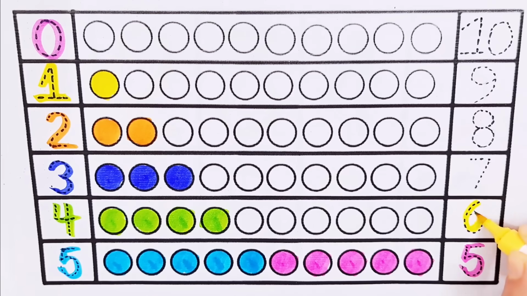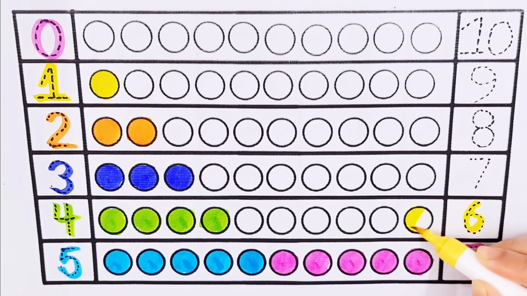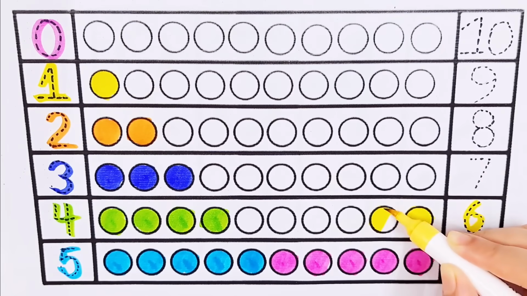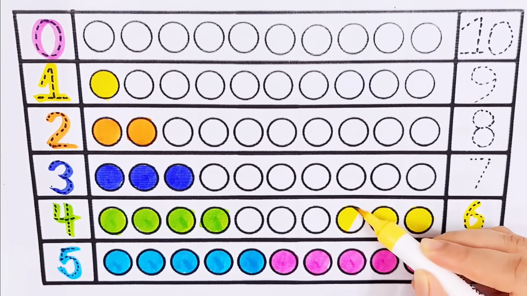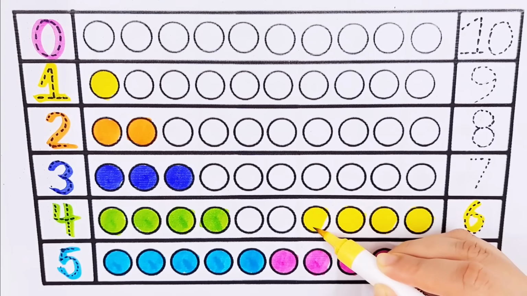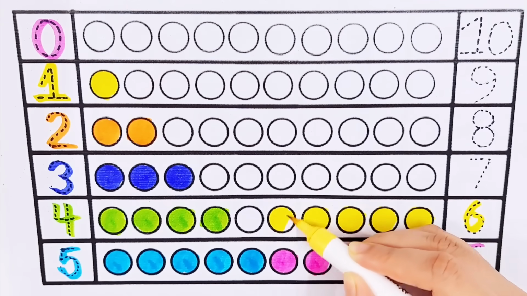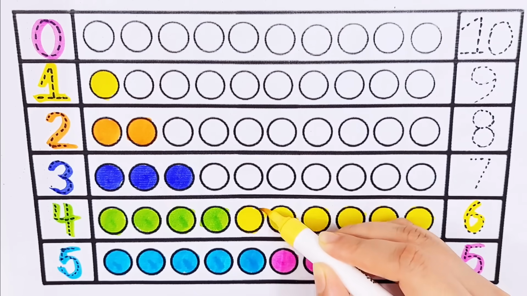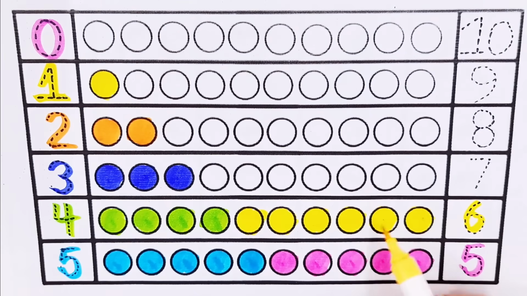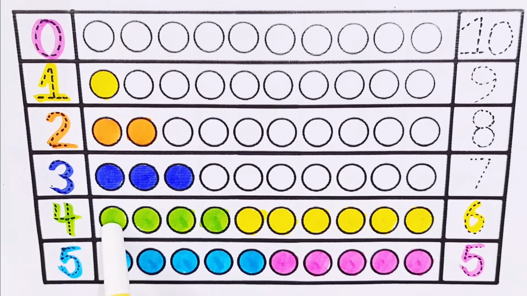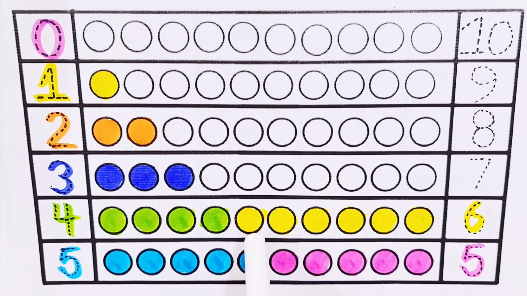Number 6. One, two, three, 4, 5, 6. 4 plus 6 equal 10. 1, 2, 3, 4, 5, 6, 7, 8, 9, 10. 4 plus 6 equal 10.